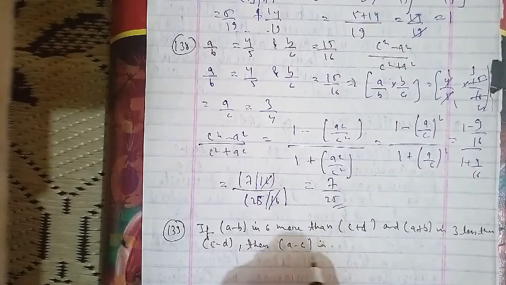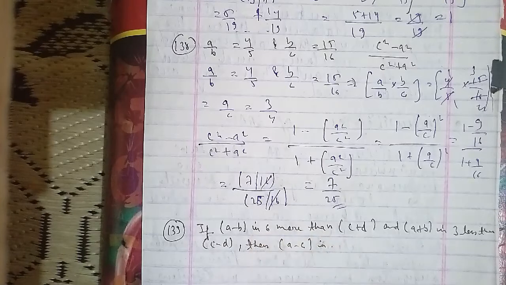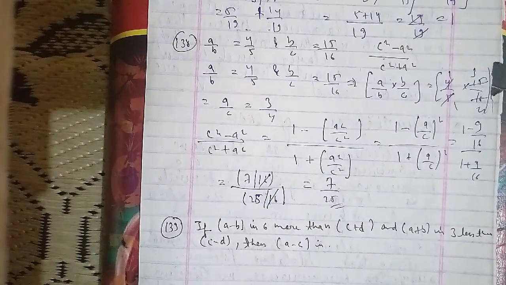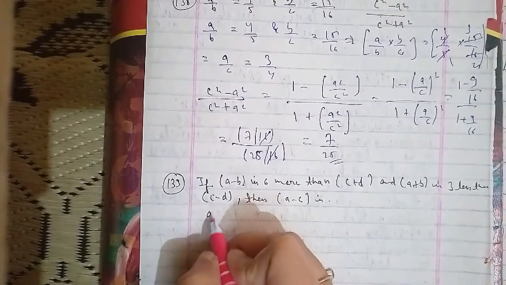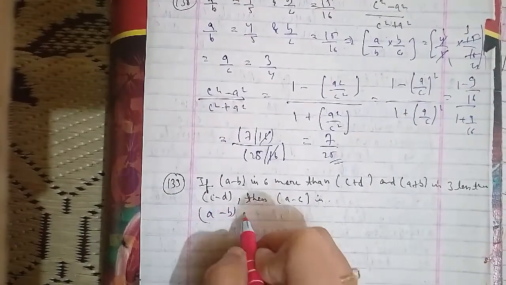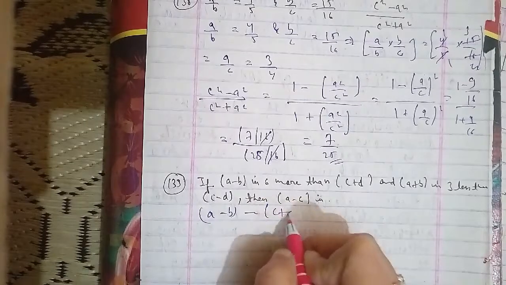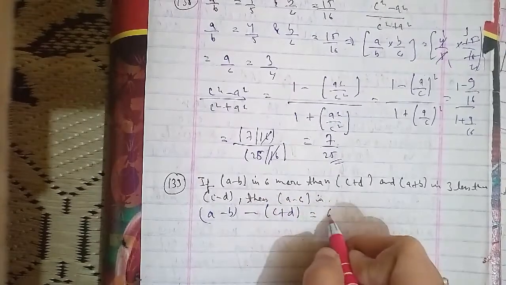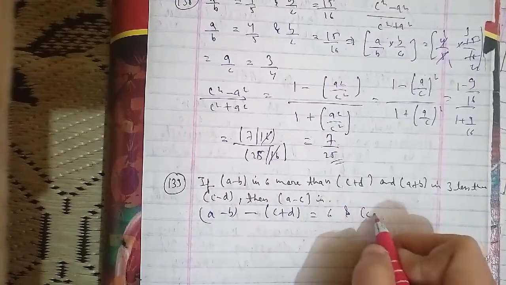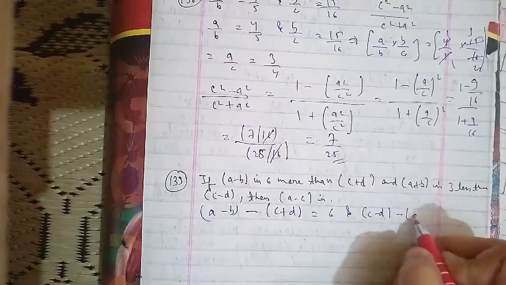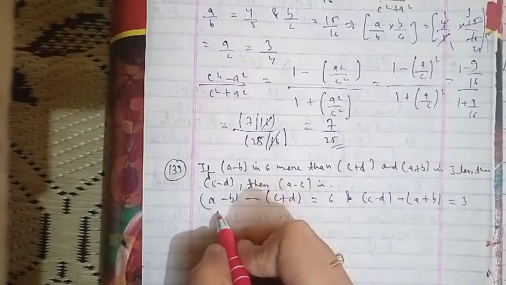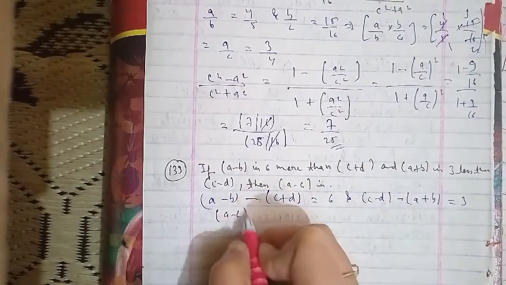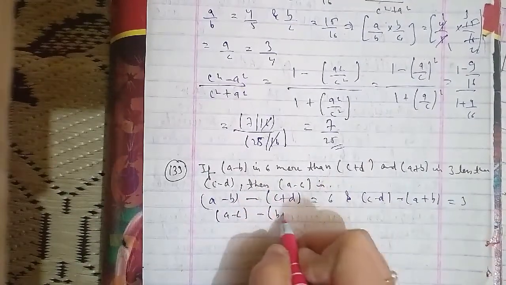In the same case, a minus c minus 6 equals c minus a minus 3, so 2 times (a minus c) equals 3, where a minus c equals 3 upon 2 equals 1.5. That will be the right answer for this question as well.